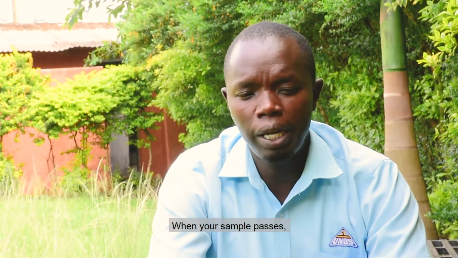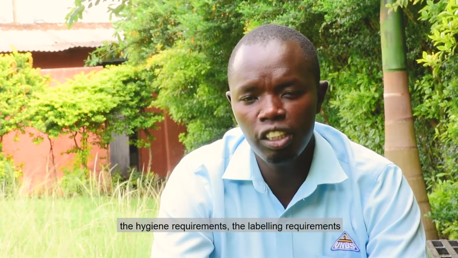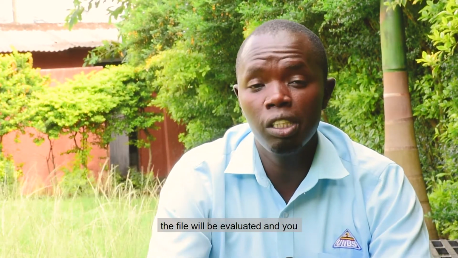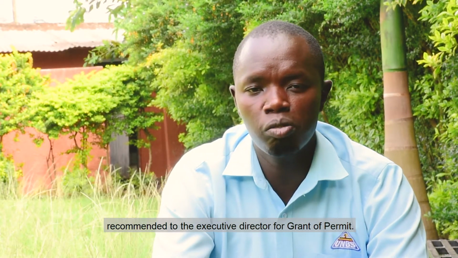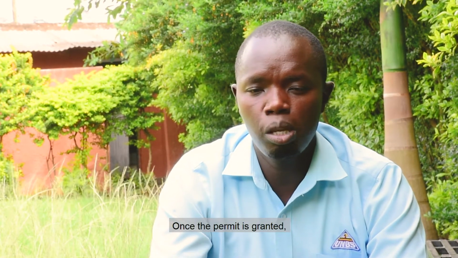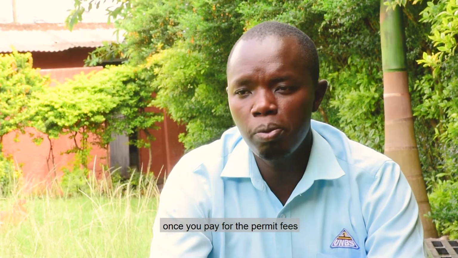When your sample passes and the rest of the processes are okay, the hygiene requirements, the labeling requirements, the file will be evaluated and recommended to the executive director for grant of permit. Once the permit is granted, we shall request you to pay for the permit fees. Once you pay for the permit fees, you'll get your certification and you are good to go.